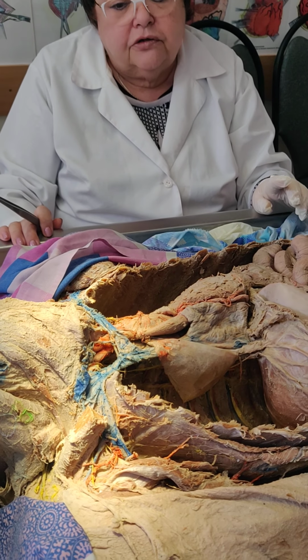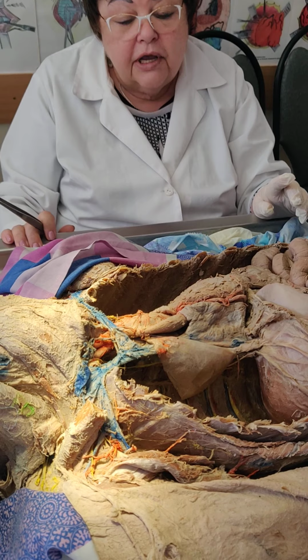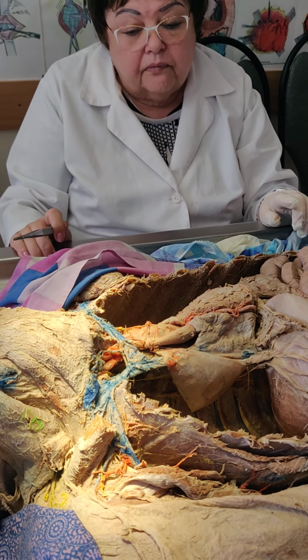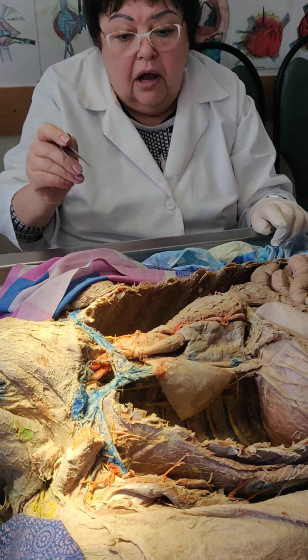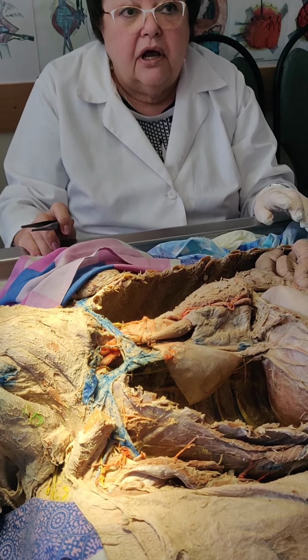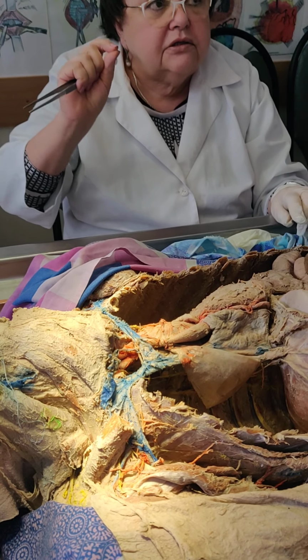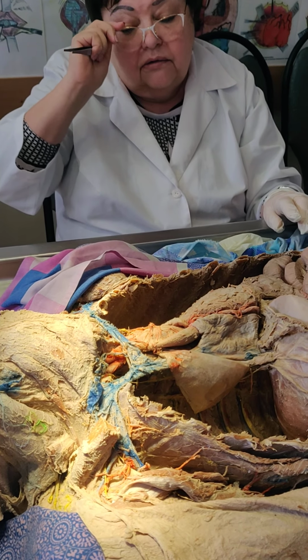And the left pulmonary artery connects with the aortic arch with a small duct. It's a duct.